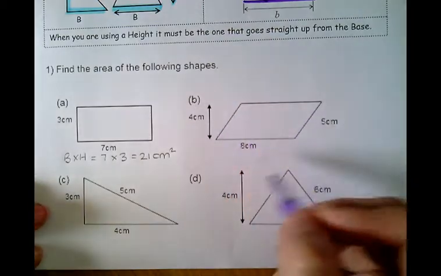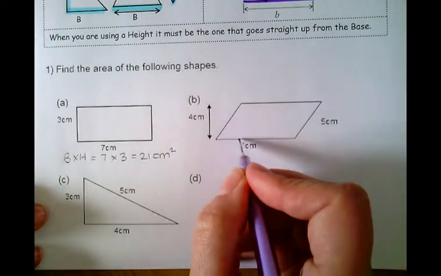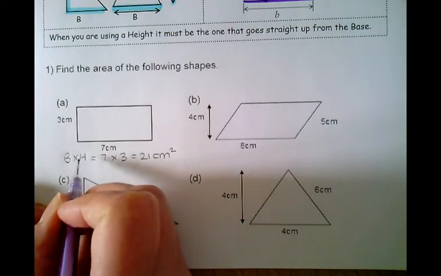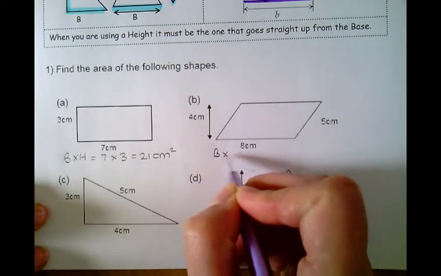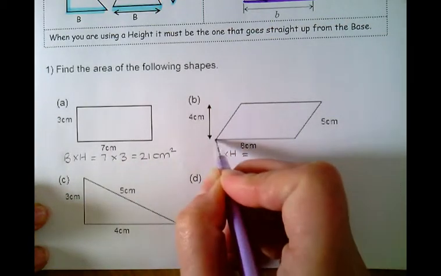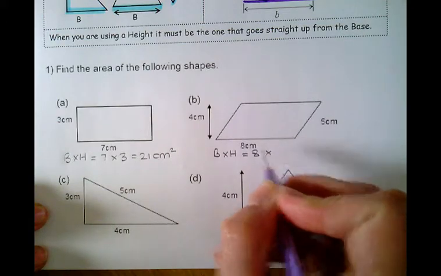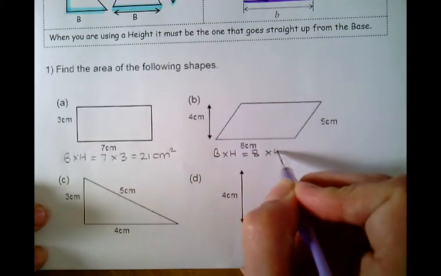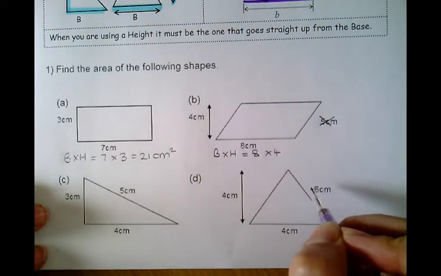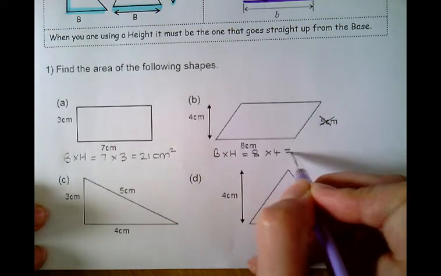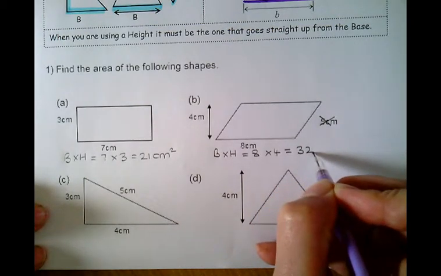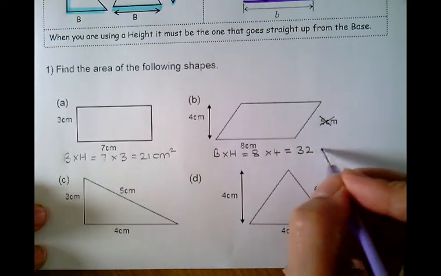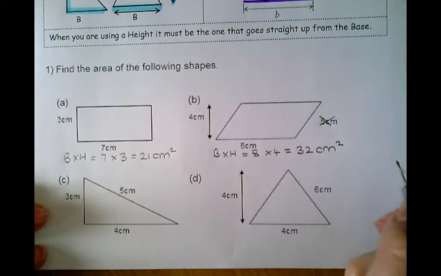And then these measurements are in centimetres, so your answer will be centimetres squared. Part B is a parallelogram, and the area of a parallelogram follows the same rule as the rectangle, just base times height. So the base going across is 8, and the perpendicular height going up is 4. We don't use the slanty 5.